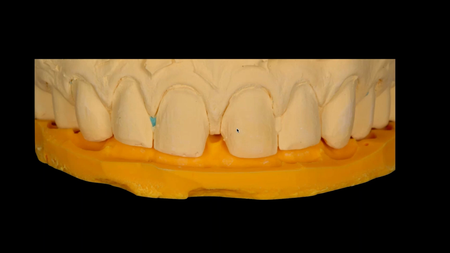So in this particular case, you can see the patient already had a diastema. We did have preparation guides back then. It wasn't like we weren't using them. But interestingly enough, when I go back and look at the photos of the preparation guides, you should notice a few things right away. For one, let's look at the diastema.